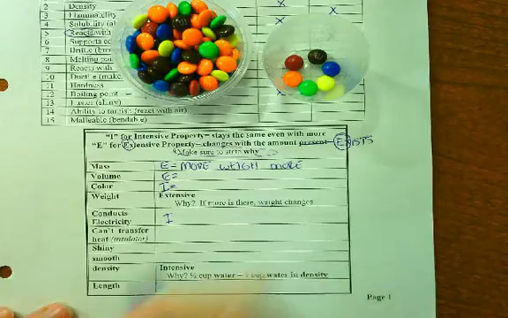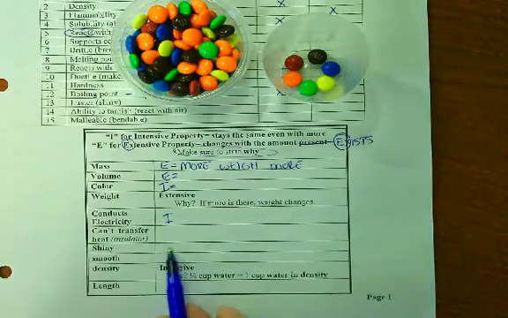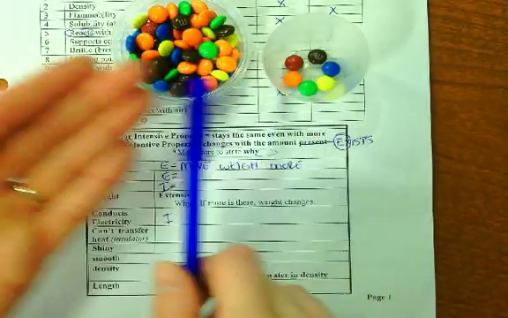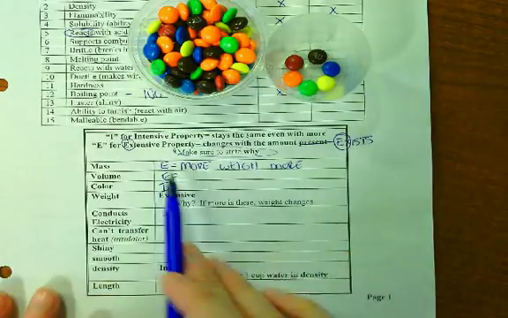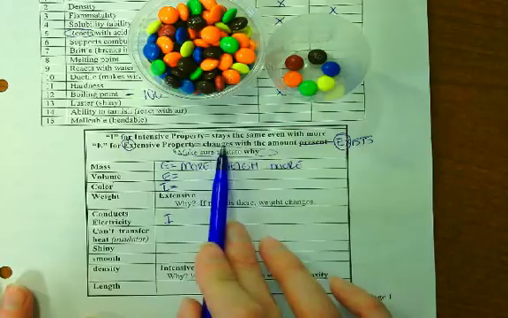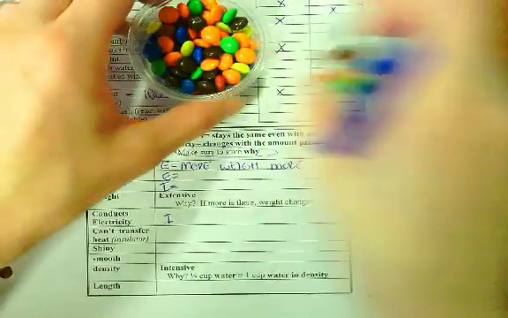That would be intensive. Shiny, smooth, density, length. Try to consider how much chocolate do you have, or do you have a lot of chocolate, a little chocolate? Do you have a lot of gold, a little gold? Intensive things would stay the same. It doesn't matter how much exists. Extensives change with how much exists.